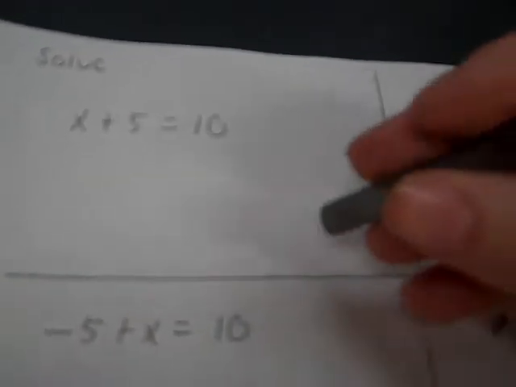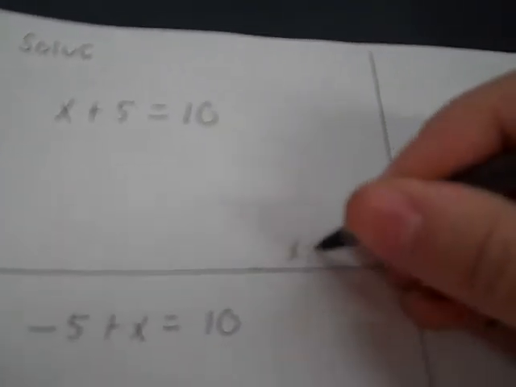Okay, I looked at your assignment last week. I saw there were several you didn't know how to do, and that's fine. Okay, that's fine. So I'm going to kind of scale it back a little bit. So go to this side right here. And on all these problems, we have to find out what the x equals. Okay.